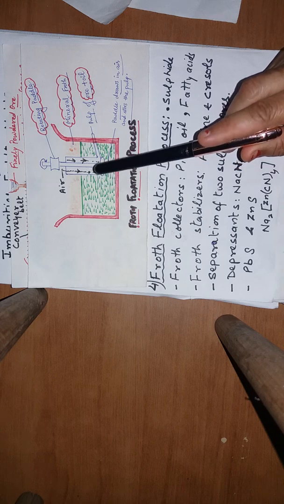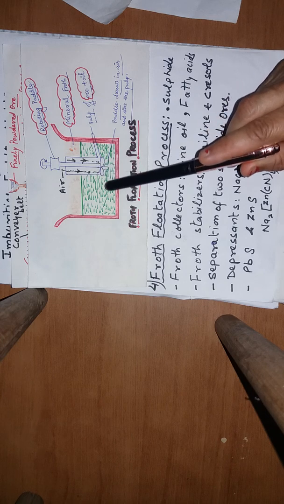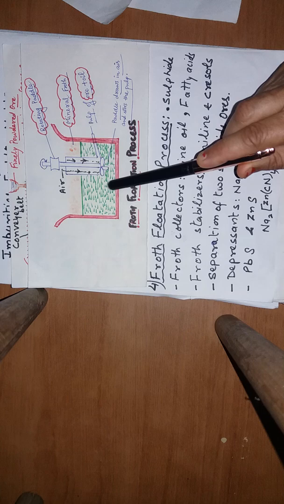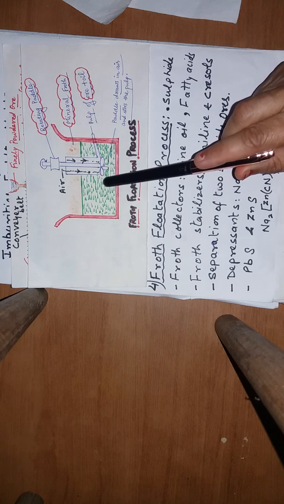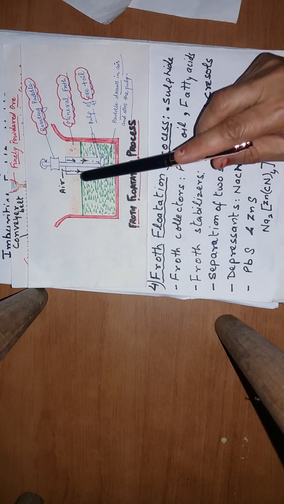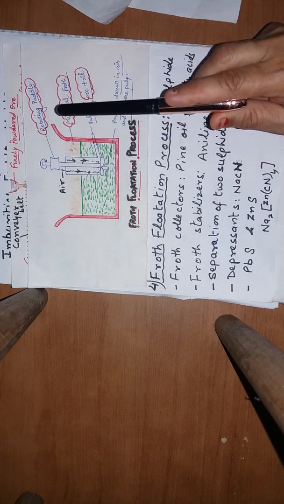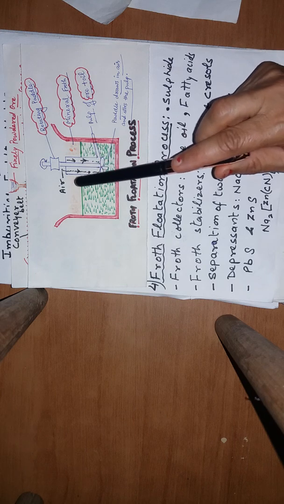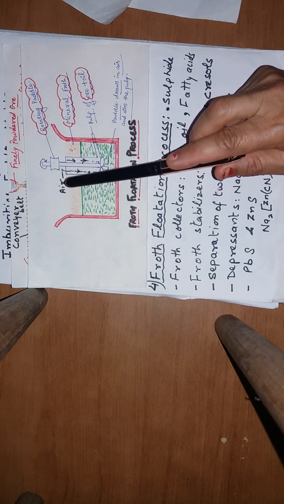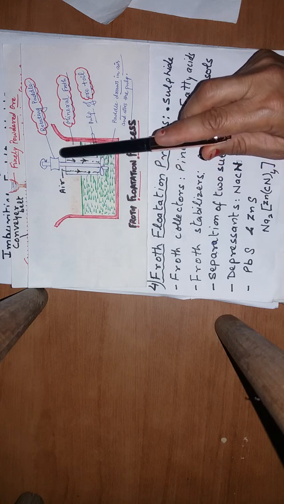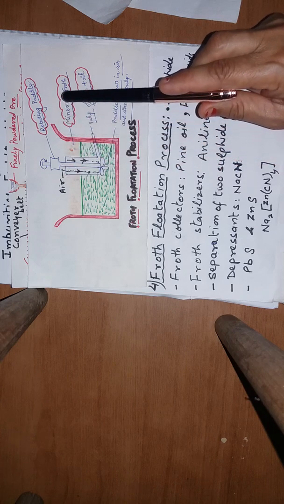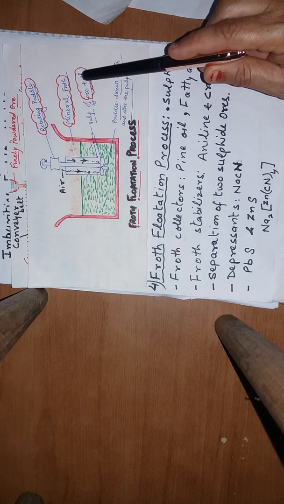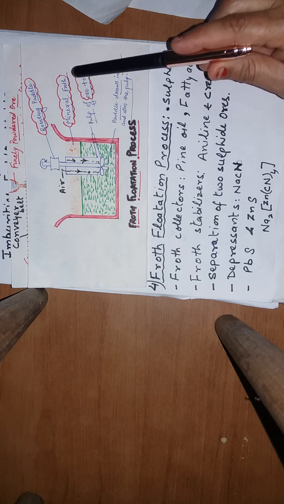The impurities wetted by the water are heavy and remain at the bottom, and the ore which is wetted by the pine oil forms a froth on rotating the paddle and passing compressed air inside the tank. The froth of the sulfide ore is skimmed off from the top and collected in another container, and we sometimes add froth stabilizers, that is aniline and cresol.